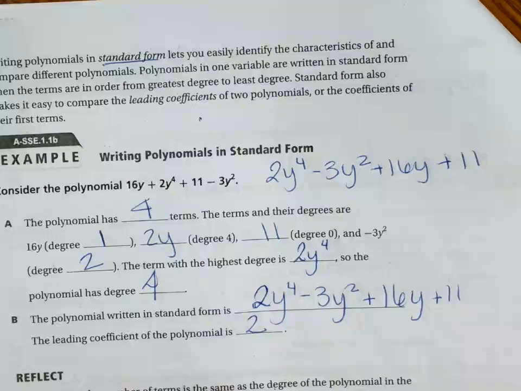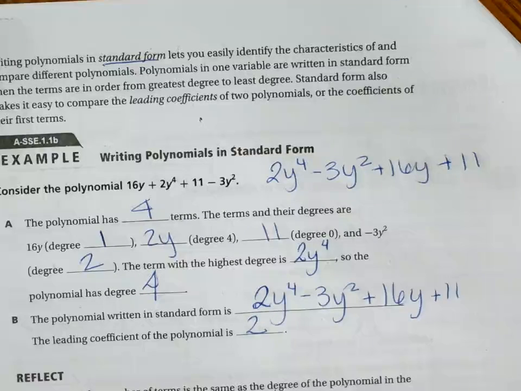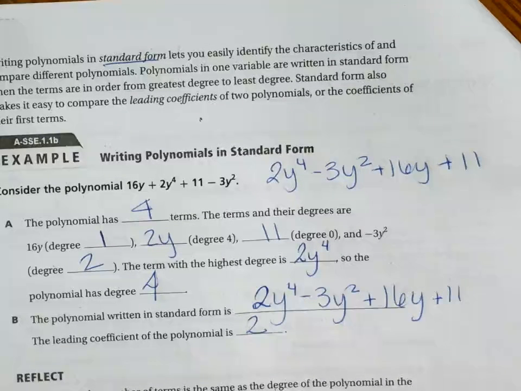So, for example, 5x squared plus 7x plus 4 has 3 terms and it's second degree.